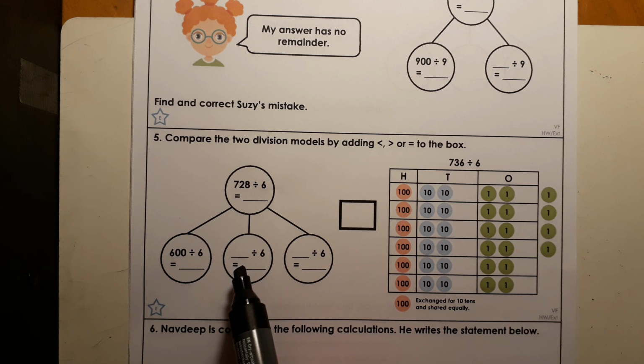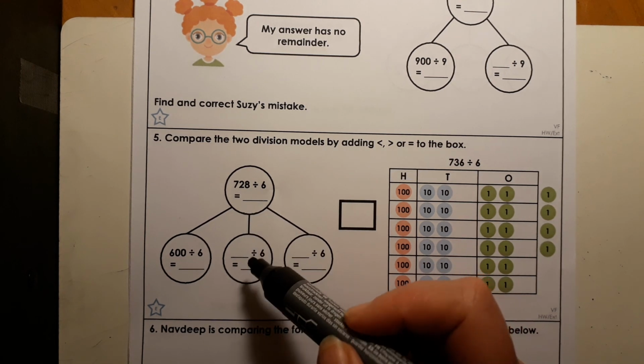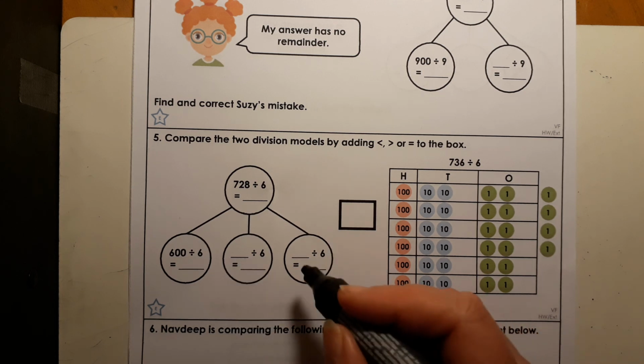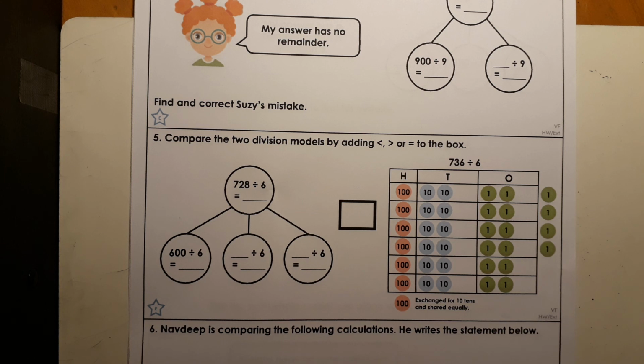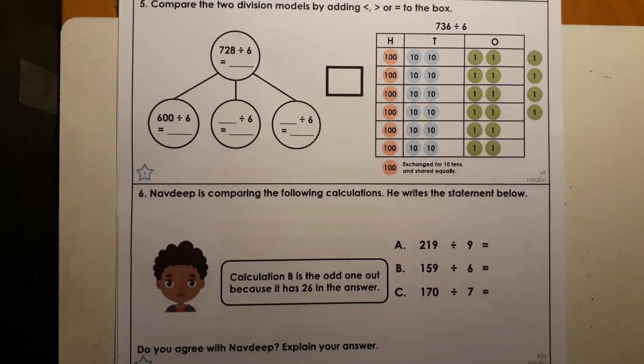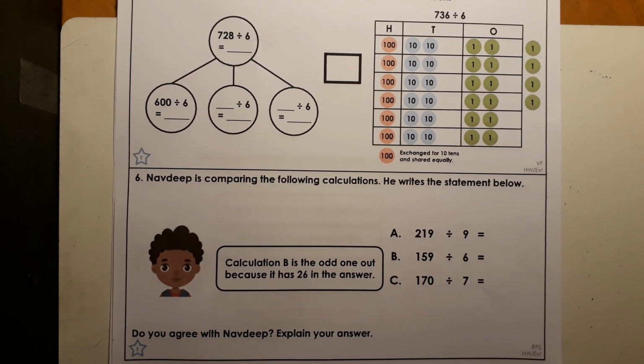Right, so here, if we put 120 and here 8, then we should be able to calculate and do the comparison. We might need to use some flexible partitioning, where we exchange 100 into the tens, or tens into the ones, but you'll be able to see and work it out.